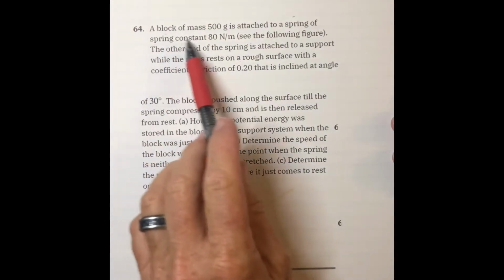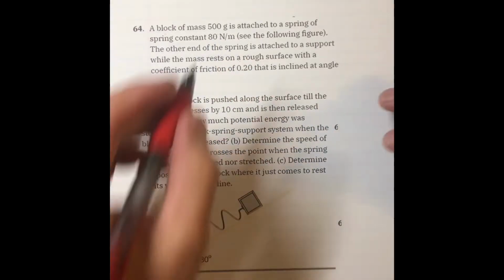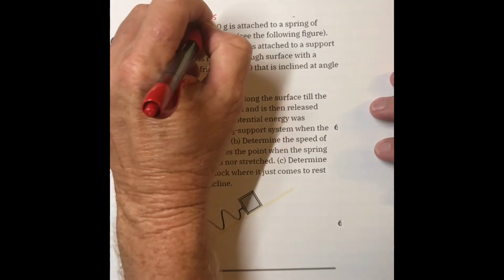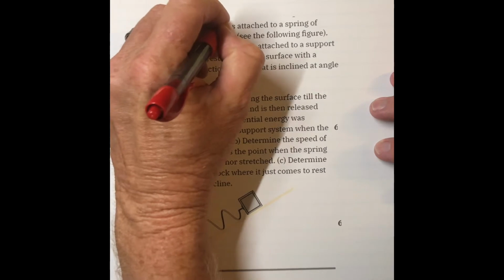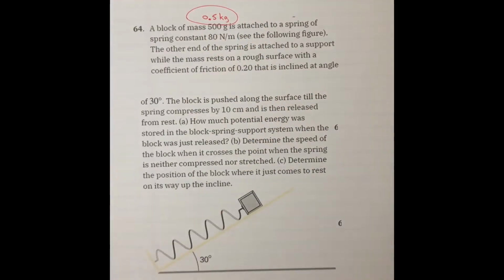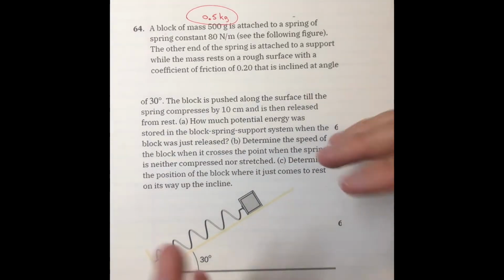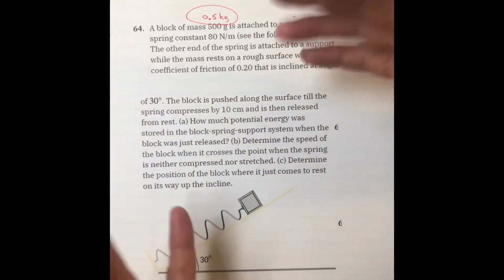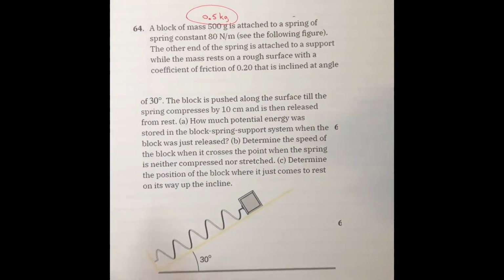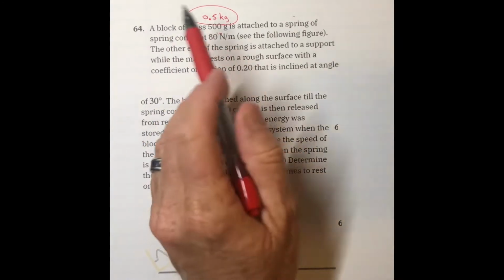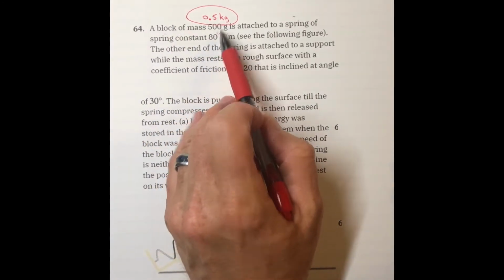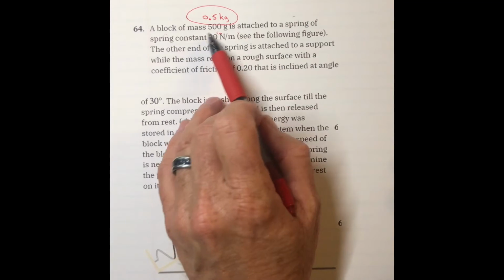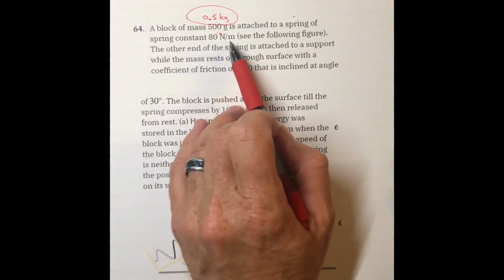It says a block of mass 500 grams. Well, let me pause right there and point out that we probably need to be really careful with our units here, because as we start to do our energy, it is measured in units of joules, which has buried inside of it a kilogram. And so we got to go all the way back here to chapter 1 and be careful with our units. It is attached to a spring with a spring constant of 80 newtons per meter.